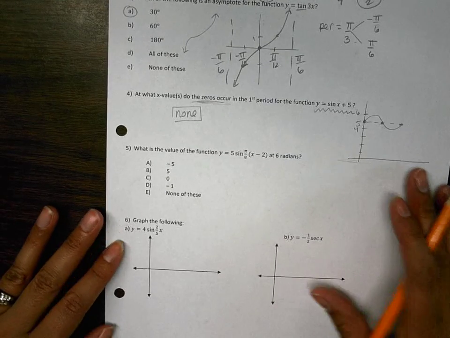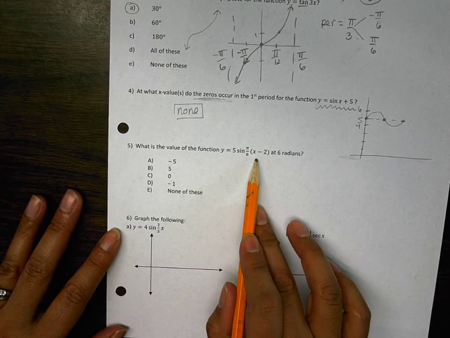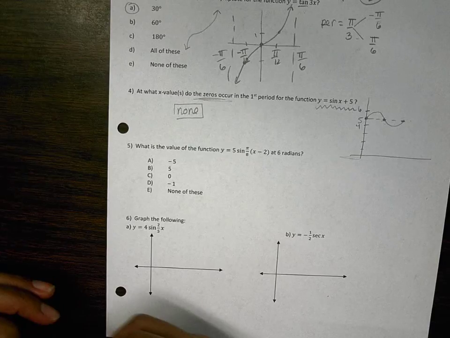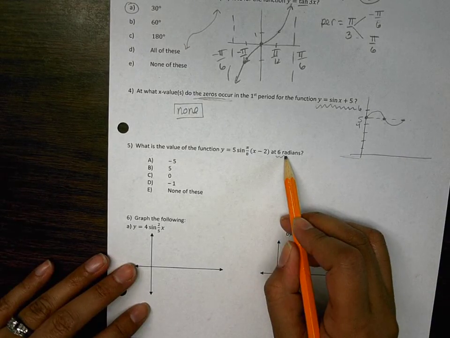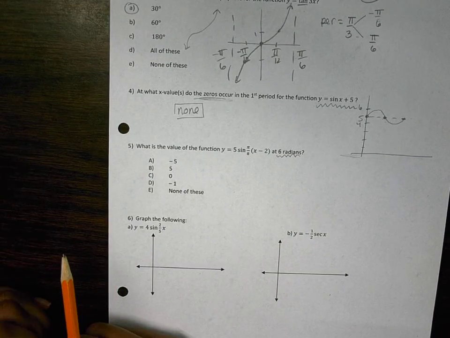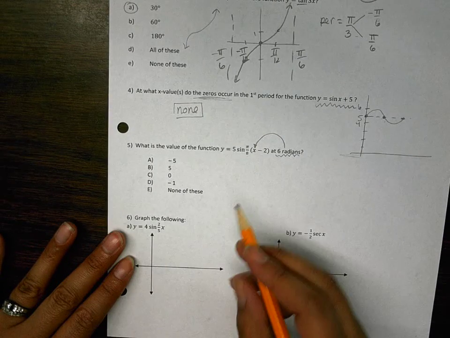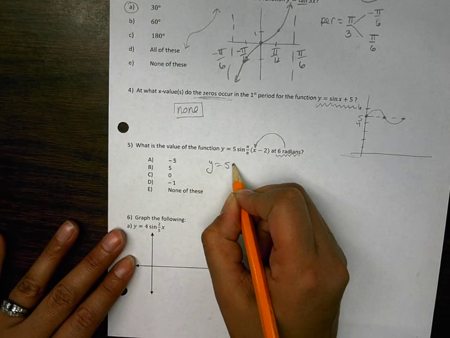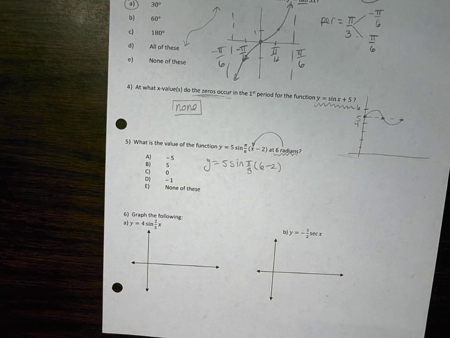All right. What is the value of the function y equals 5 sine pi over 8 parentheses x minus 2 at 6 radians? You can sketch this. You can plug in. For me, I like these. I think they're easier to plug in, but it's totally up to you. When they give you a radian or a degree, what do we plug it in for? X. Are you guys okay if we try plugging in first? Yeah. All right. Y equals 5 sine pi over 8 parentheses 6 minus 2. I'm going to have you clean that up. What's 6 minus 2, and then what is that times pi over 8, reduce it. Go ahead.